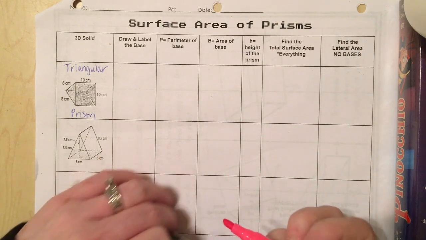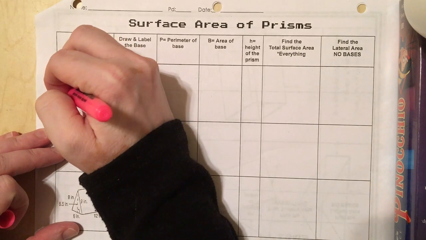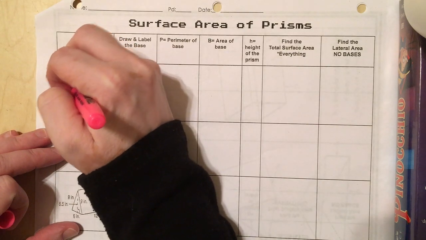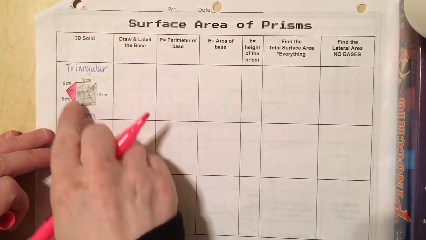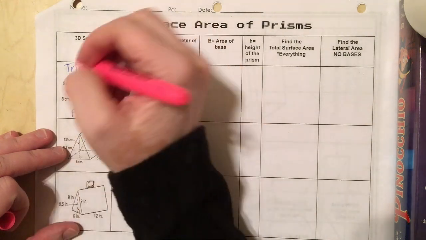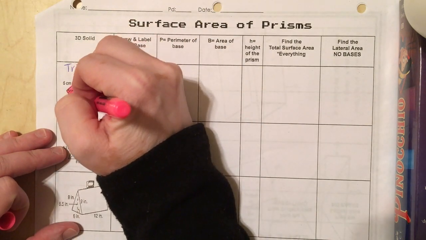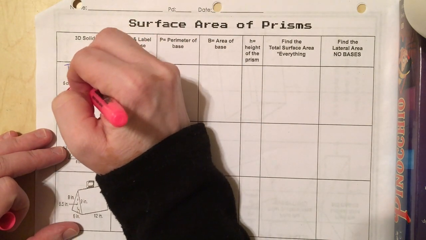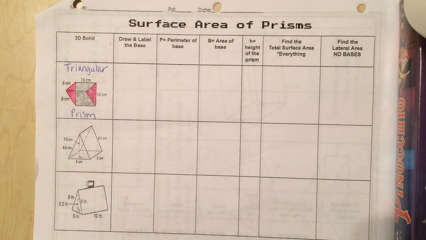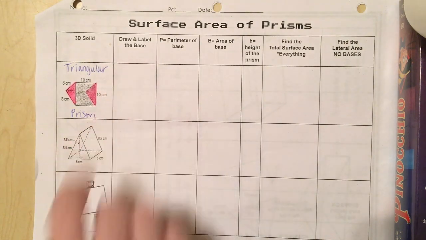So I am going to shade my bases, which are triangles, and this happens to be a right triangle because it has a right angle in the corner. Your bases should never touch. They should always be the same distance across from one another when dealing with a prism. So we're going to draw and label the base.